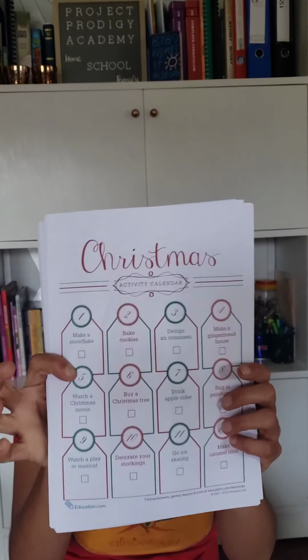And then last but certainly not least, also from education.com, since Christmas is coming up, I wanted to make them a Christmas activity book. Here we've got an Advent activity calendar, some tags like the first day of Christmas, the second day, the fourth day.